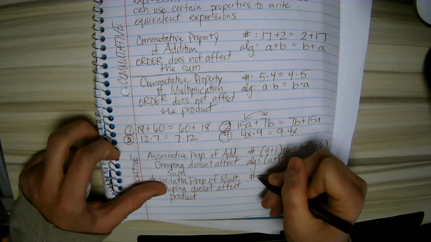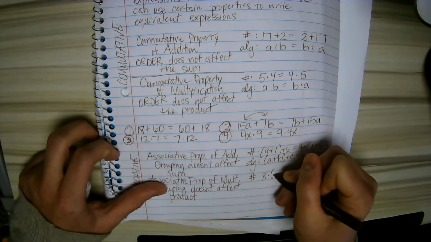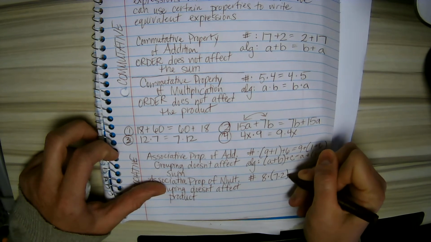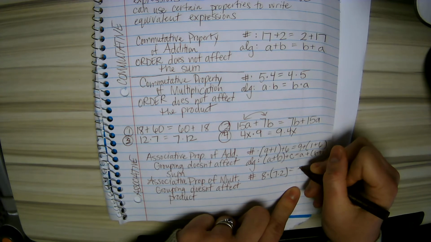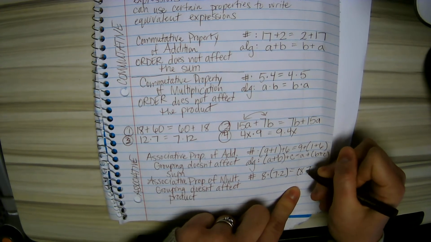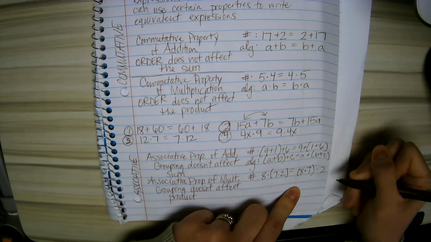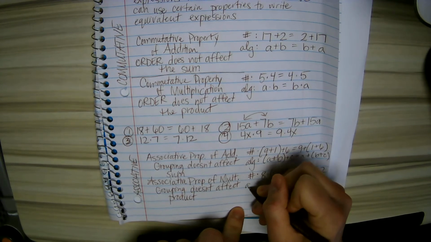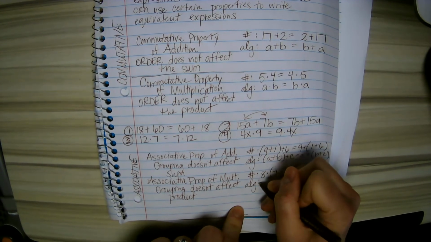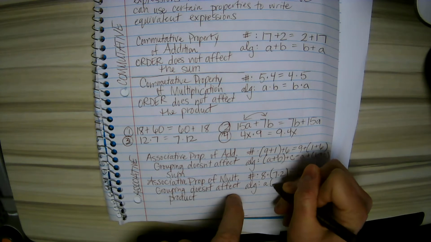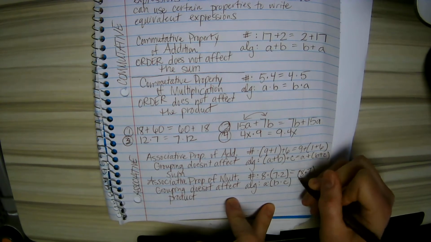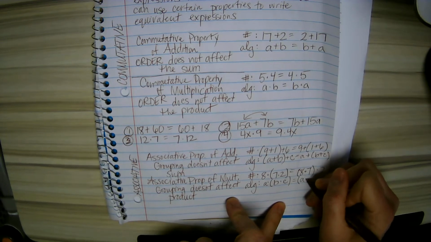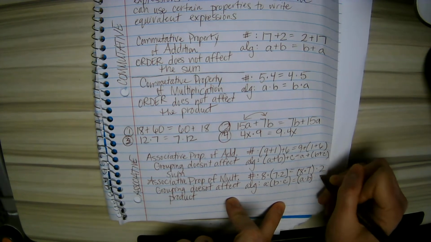So our numbers would be 8 times 7 times 2 is the same as 8 times 7 times 2, right? Algebraically, that means that a times b times c is the same as a times b times c.